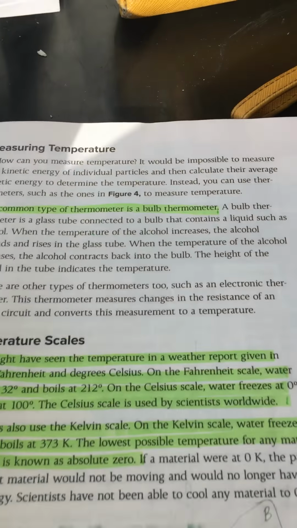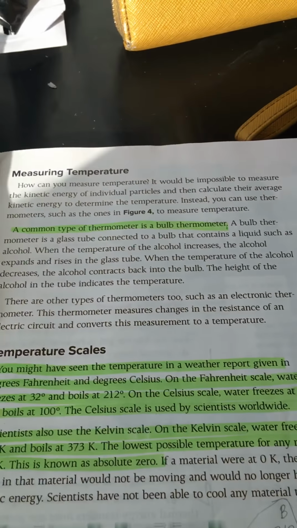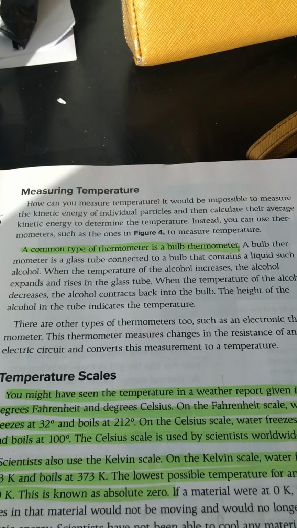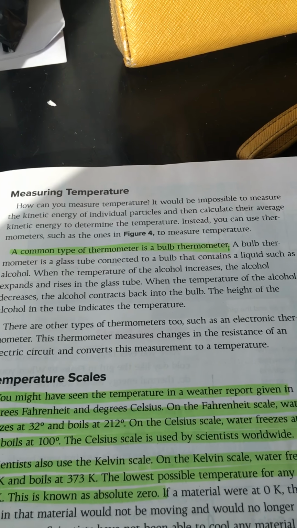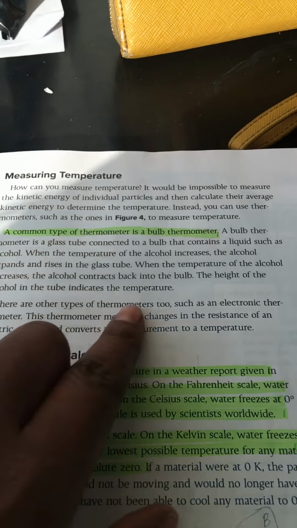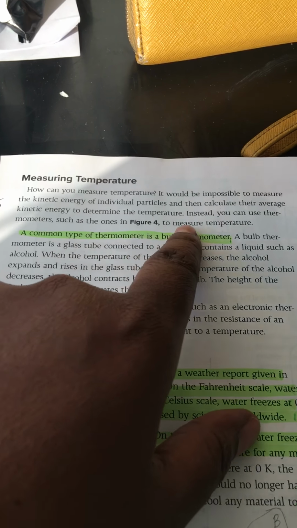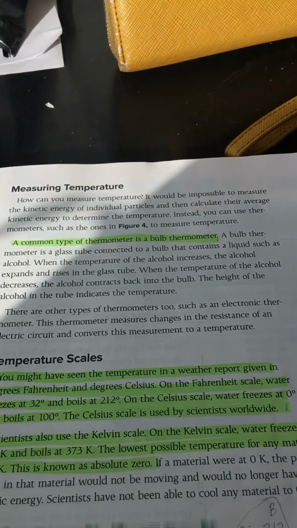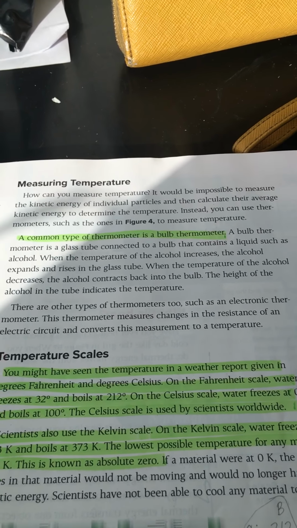And this section right here, where we were talking about measuring temperature: you can't really add up the kinetic energy of every particle in a material, so we use a thermometer. And the common one that we use is a Bob thermometer. That's the one that we would actually use in class.